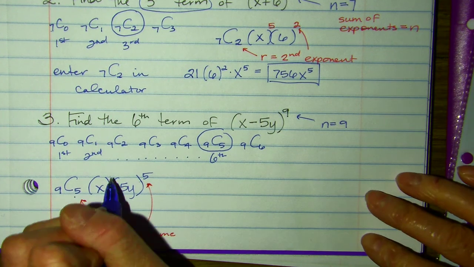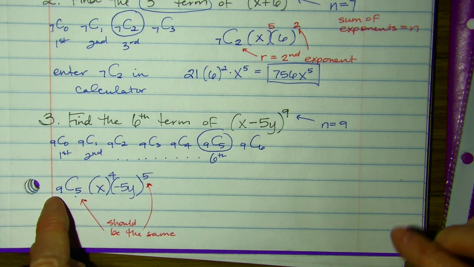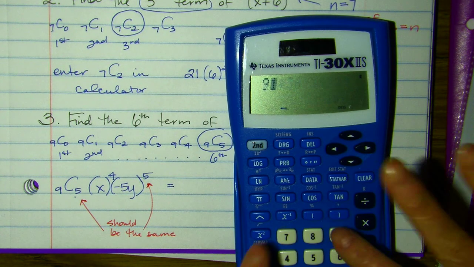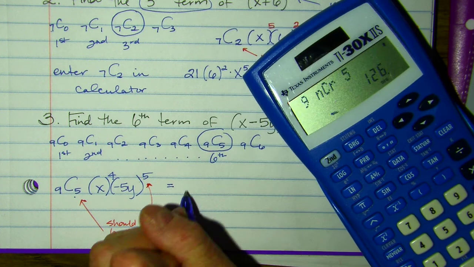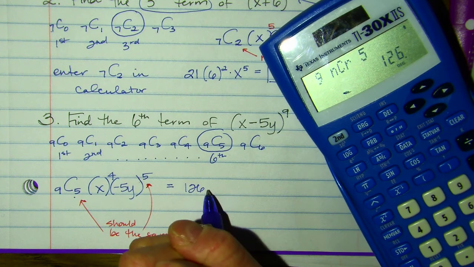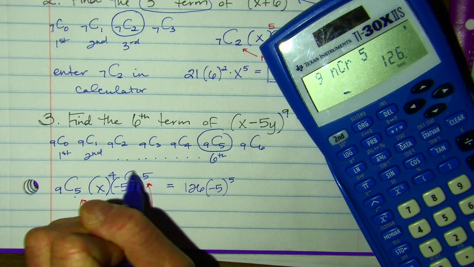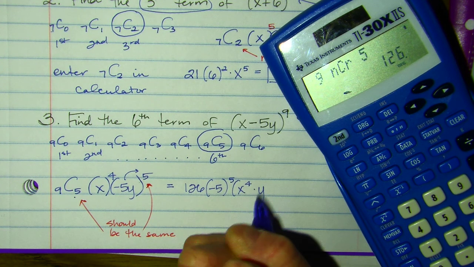So 5 plus 4. The second should match, the sum should be the first. So then I'm going to enter this in my calculator. 9C5 is 126 times negative 5 to the 5th, times x to the 4th times y to the 5th.